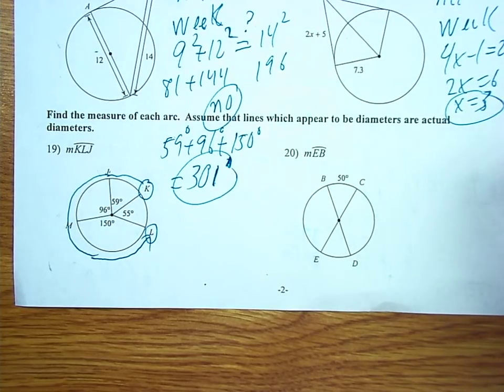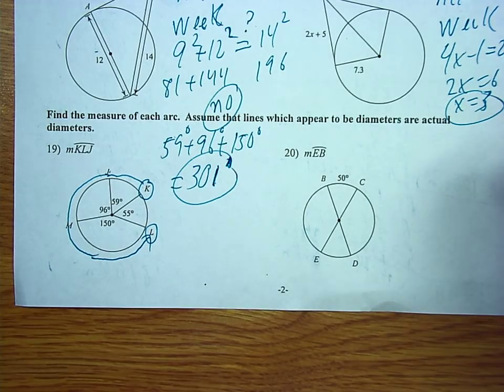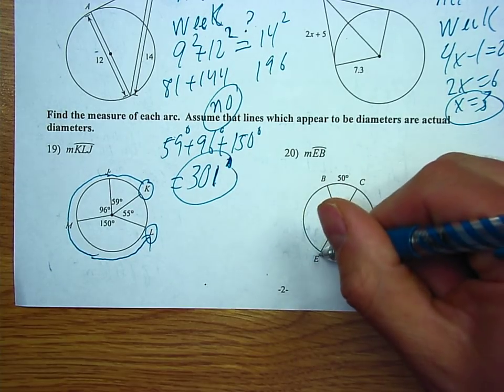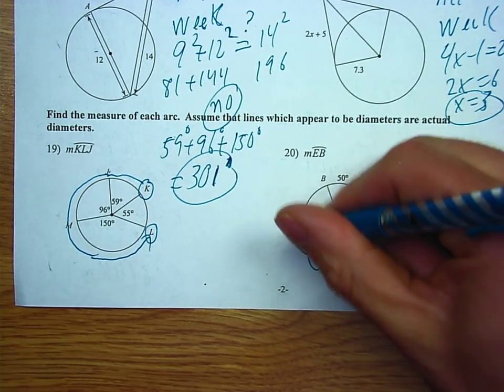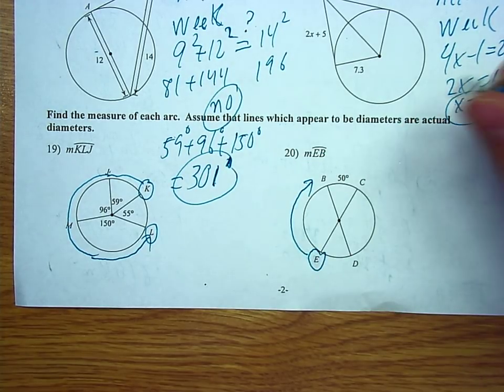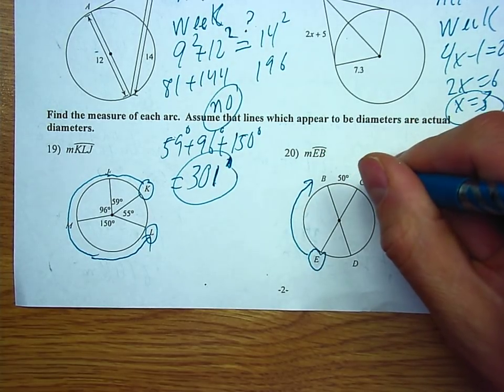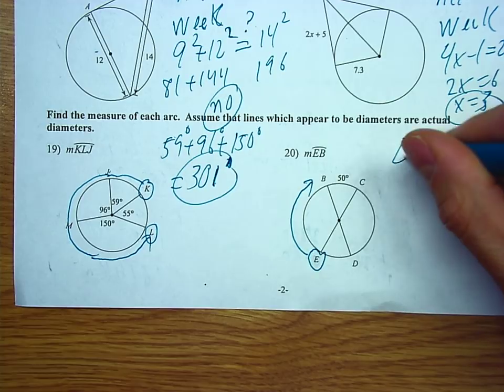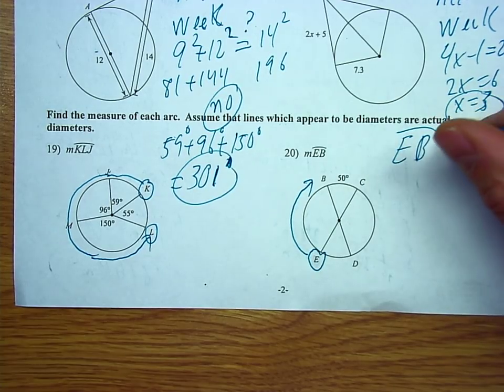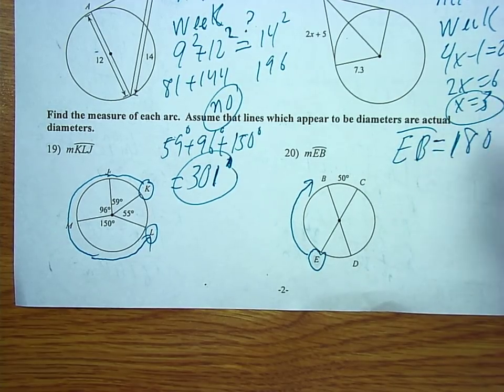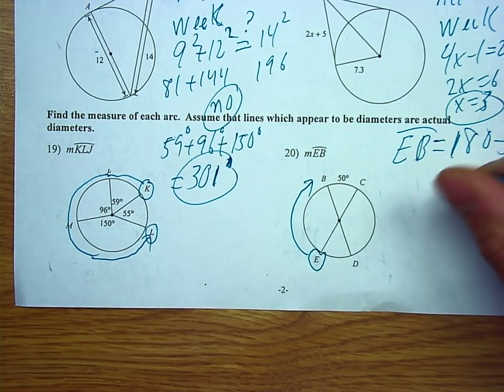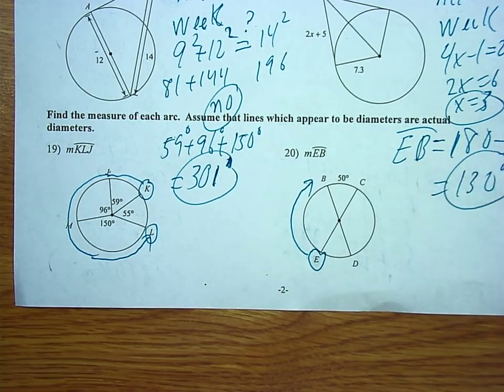And question 20 is the same deal. Half of a circle is 180. So E to B is this length right here. Well, E to C would be 180. So E to B is 180 minus 50, 130. I just finished.